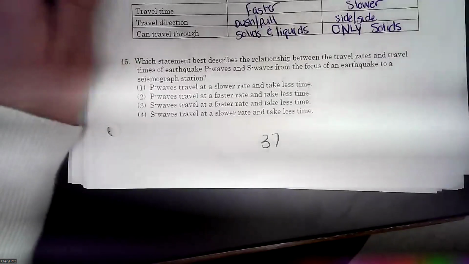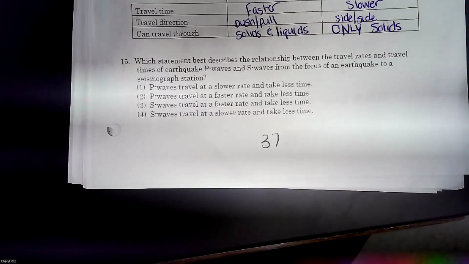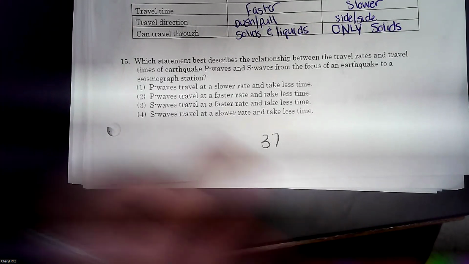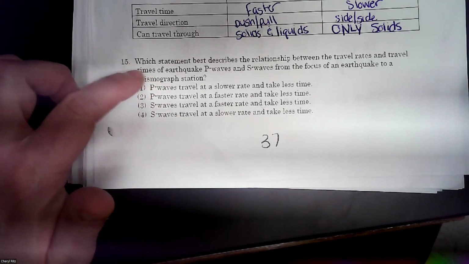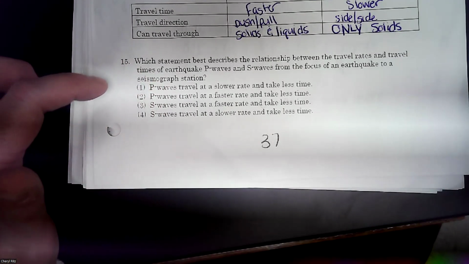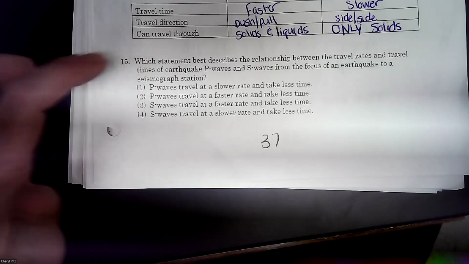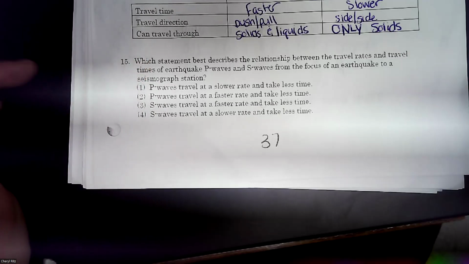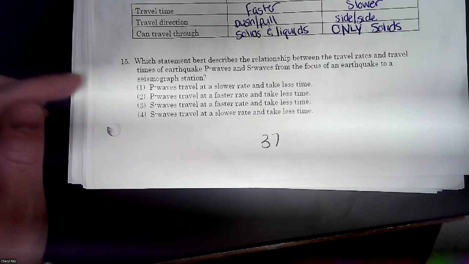Now, finally, this last question here is one of those stupid ones where I think they're testing your reading ability just as much as they're testing your earth science knowledge. So let's make sure you read this one carefully. And then I want to show you one from lab that's been butchered all week. So it says, which statement best describes the relationship between travel rates and travel times of earthquake P and S waves from the focus of an earthquake to a seismic station?